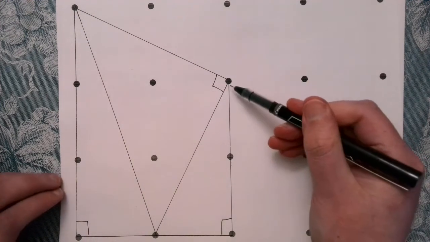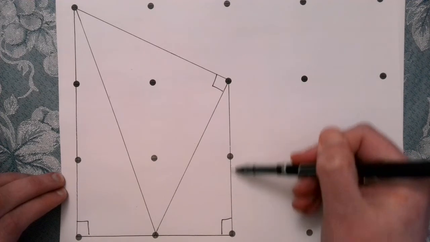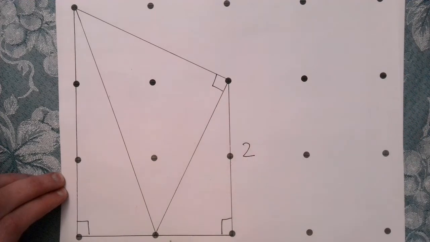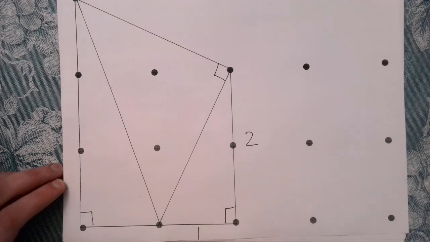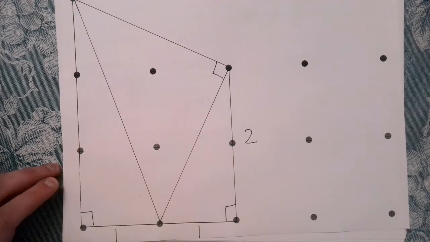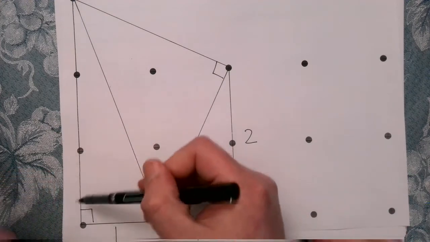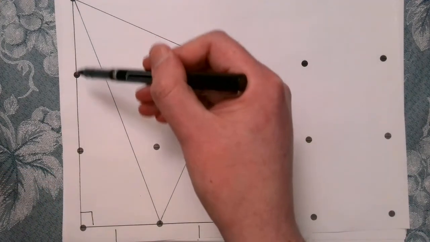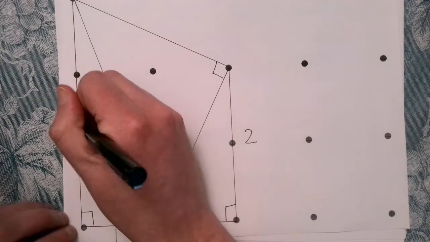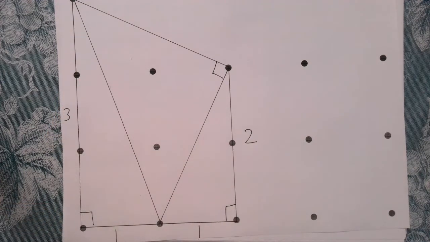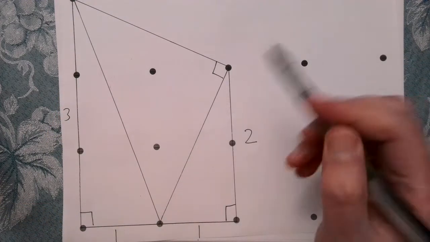So this side has length 2. This side has length 1. This side also has length 1. So this side over here would have length 3, right? 1, 2, 3. And now we can use the Pythagorean theorem to find the hypotenuses.